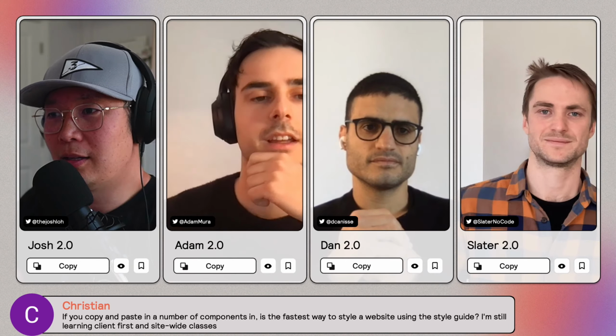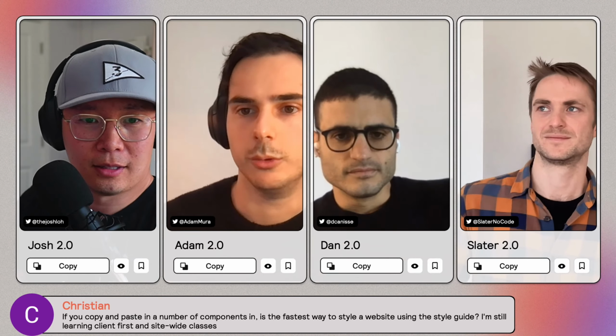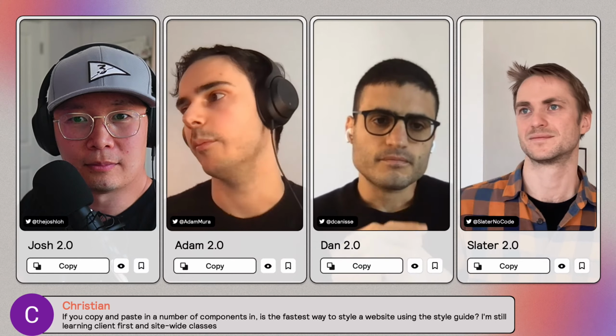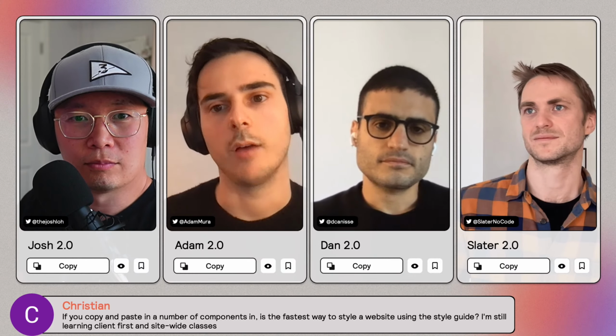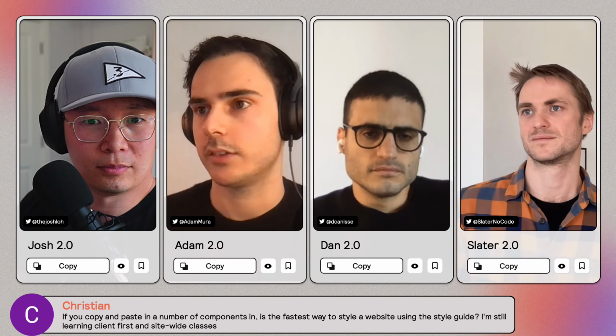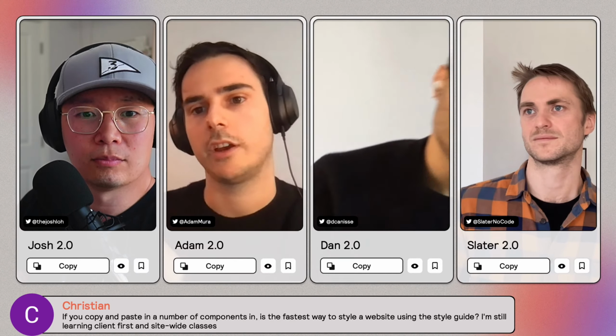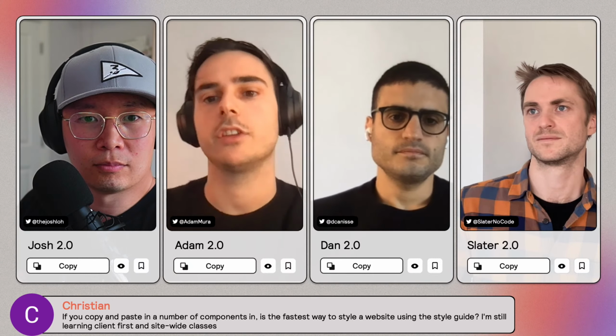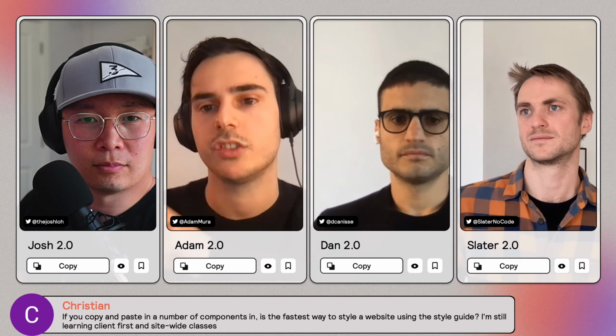If you copy and paste in a number of components, is that the fastest way to style a website using this style? Right. I mean, yes, it is. So you can style the typography, the button classes, the color classes, but the actual components have a lot of custom classes. So that means you can't necessarily control that at a global level. You have to go specifically to that component and style it there.